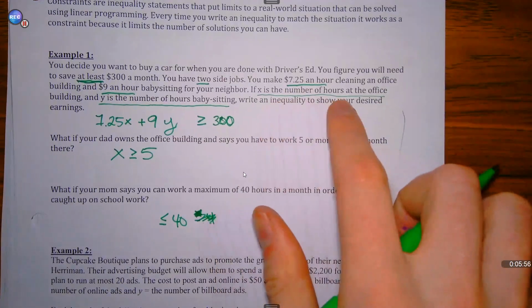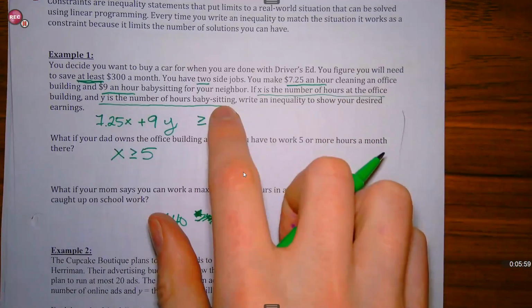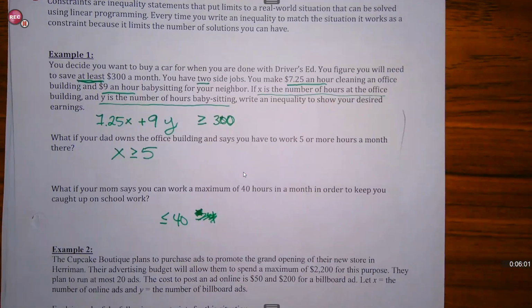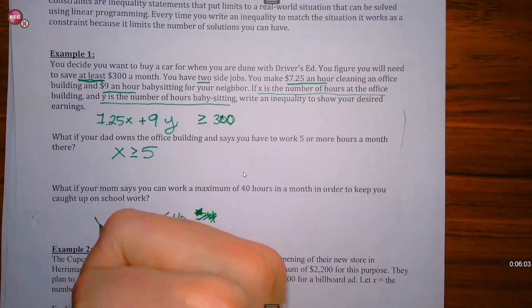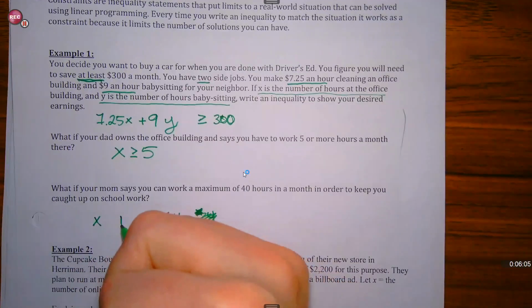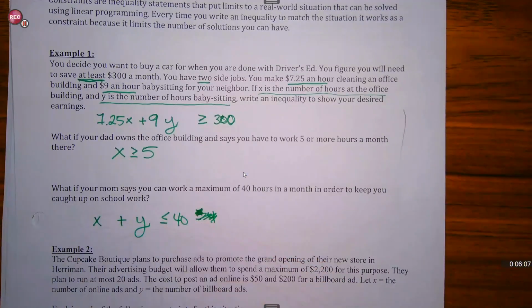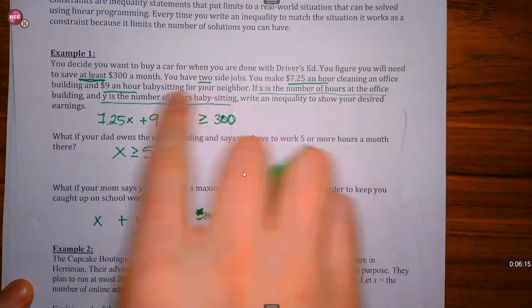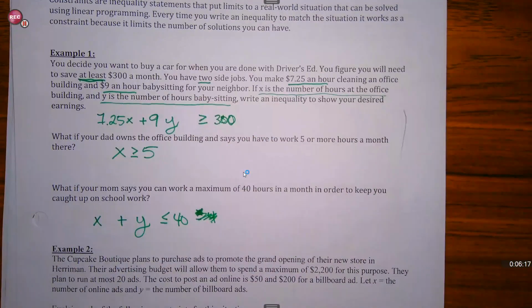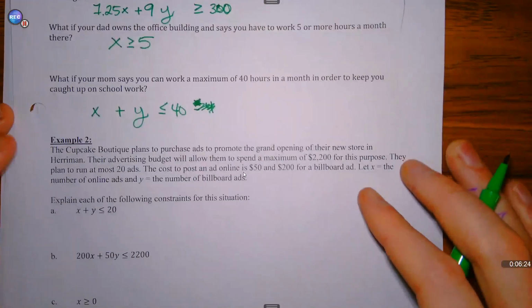Well, we know that X is the number of hours at the office and Y is the number of hours of babysitting. So what if we did some combination of those two? And we said, well, I have some hours of X and some hours of Y. And if I put those things together, that should be less than 40, right? So that right there is going to be our linear programming constraint for this one, okay? Right here. It's very simple. If you just read the problem and you kind of have an understanding of what you're asked to do, it should be really good. It should be really nice, okay?